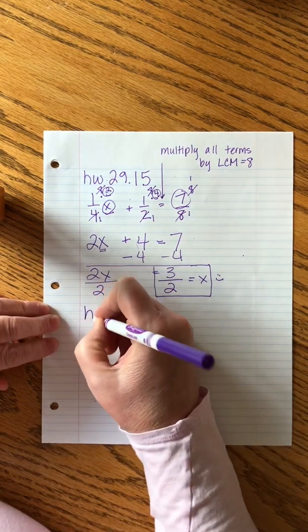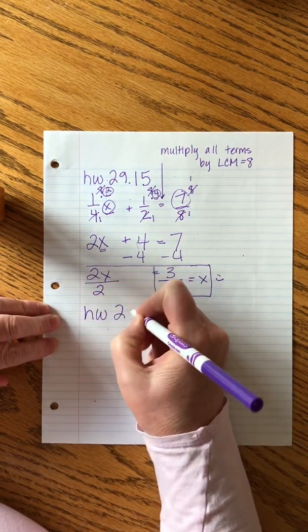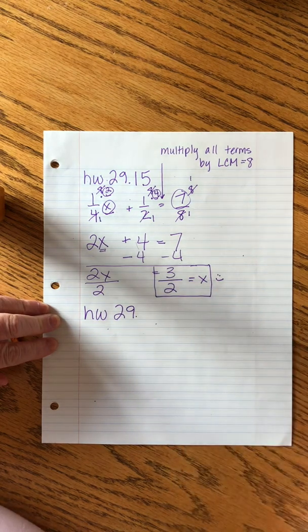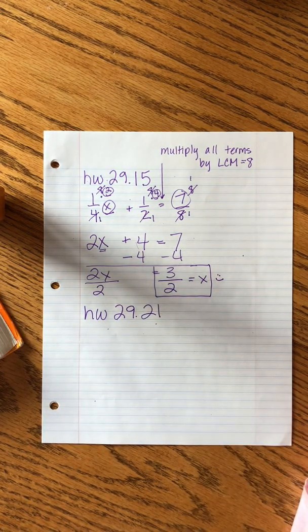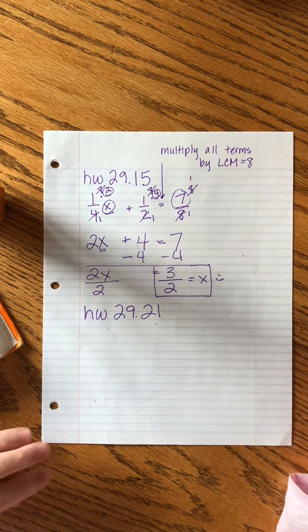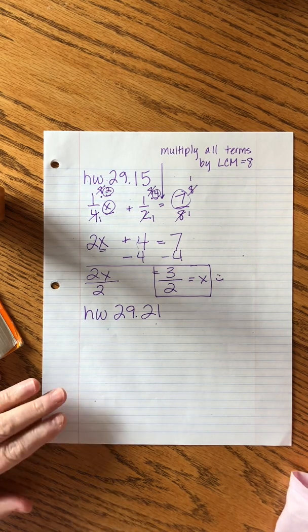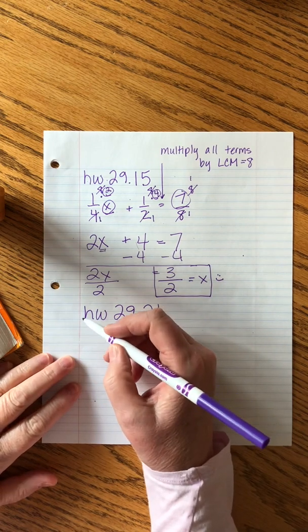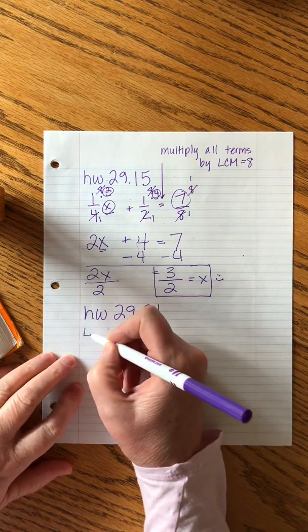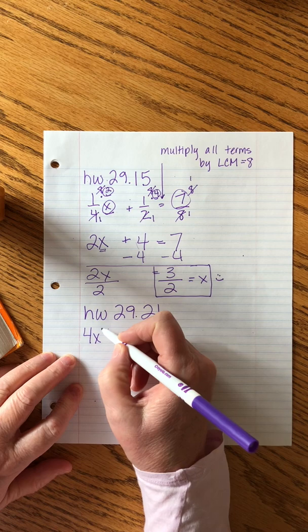All right, next problem. I also don't believe in wasting a lot of time on writing if you don't need it. I only write down what I need to write down. So I'm not going to waste your time or your ink or your wrist strength on a bunch of nonsense. Okay, 21. Simplify by adding like terms. I'm going to write it down exactly like it is in the book, and then we'll talk about it from there.